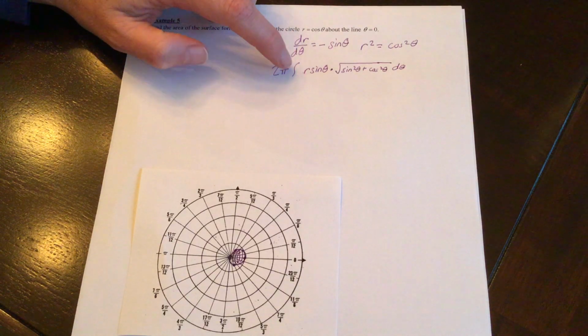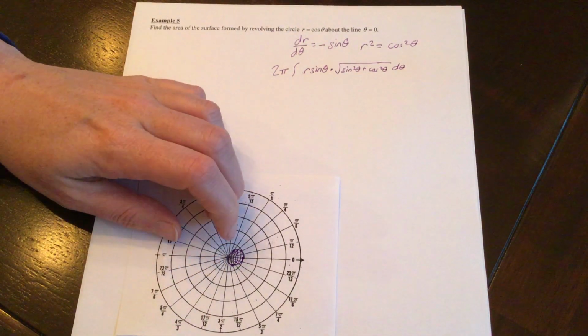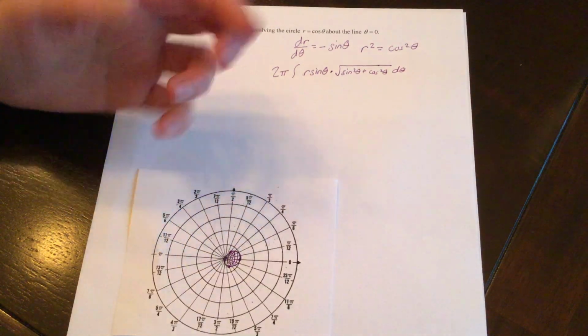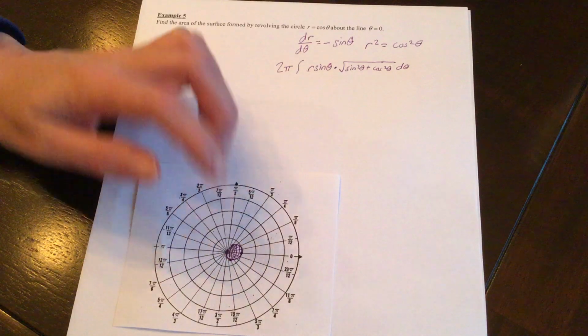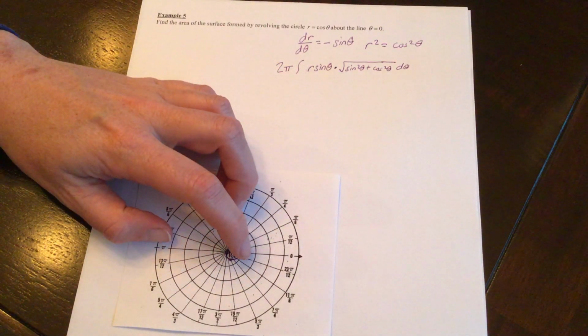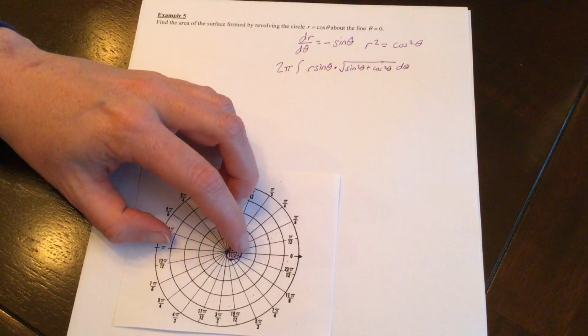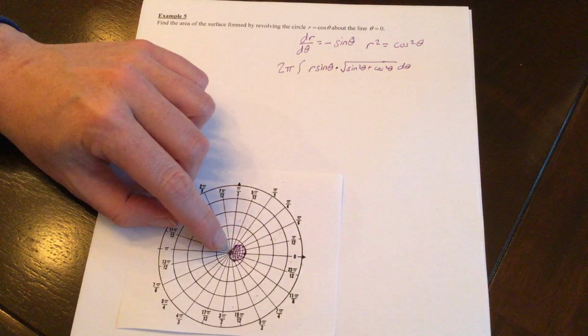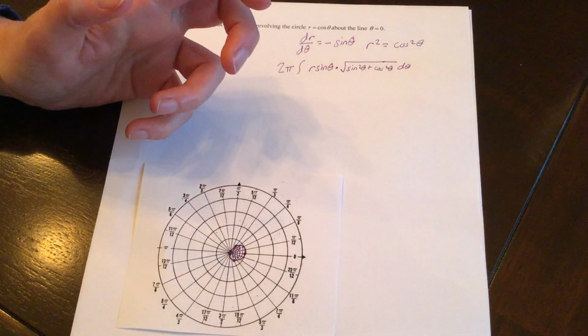But a quick chat about the appropriate bounds. A lot of folks, when they see this, want to do 0 to 2 pi, which won't work because the circle would have drawn itself twice in 0 to 2 pi. The next better answer would be from 0 to pi, because we know that this circle graphed itself exactly once from 0 to pi.